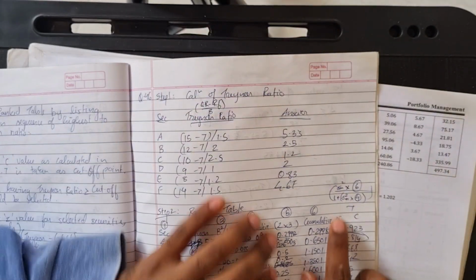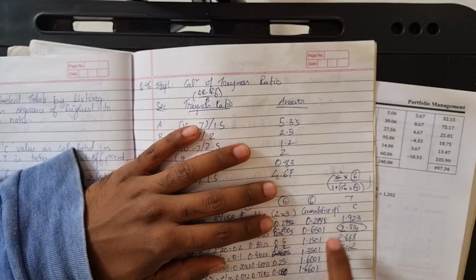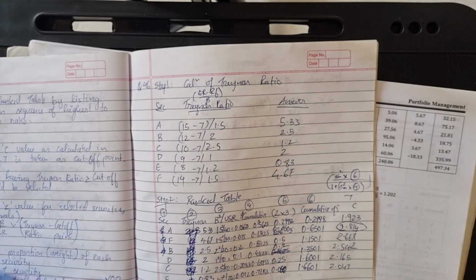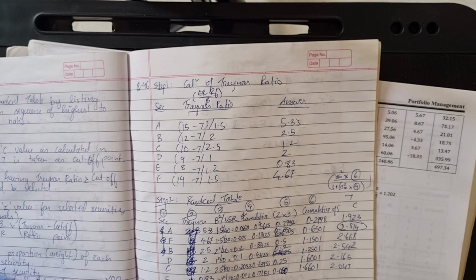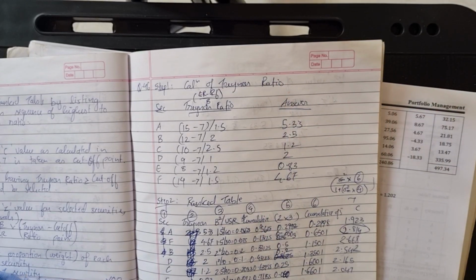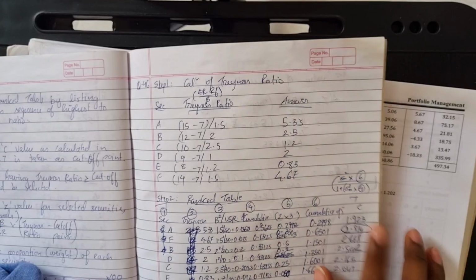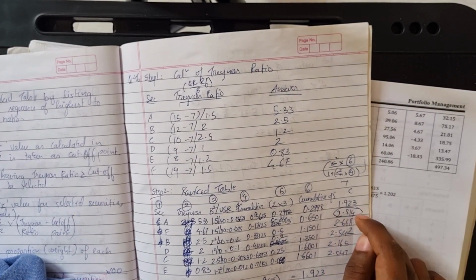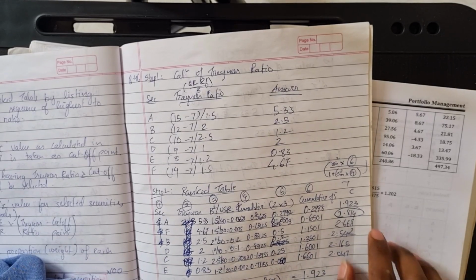We'll write directly as 10. Don't take it as square. Into your sixth column first, divided by 1 plus 10 into 0.5625, that is your fourth column cumulative. So we get 1.923. Like that you have to take it, in 3 decimals. You have to find it for all. Now what is the highest figure here? The highest figure here is 2.814. We'll take this as the cutoff.